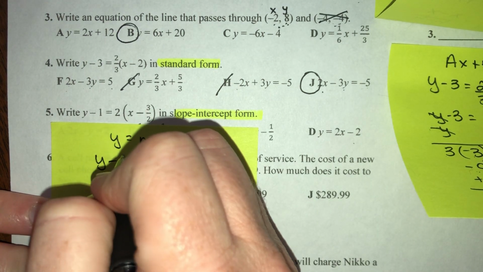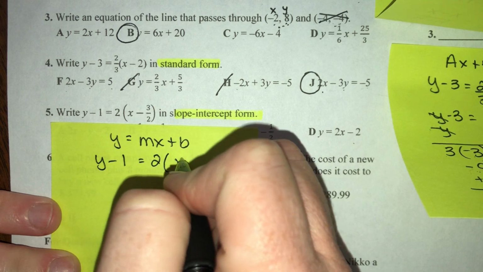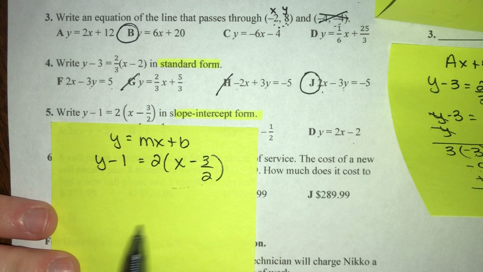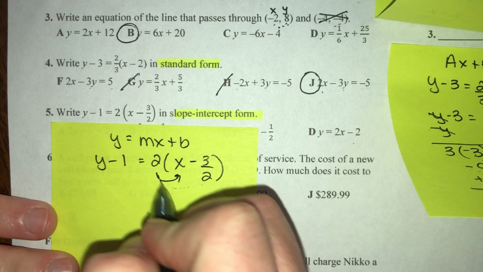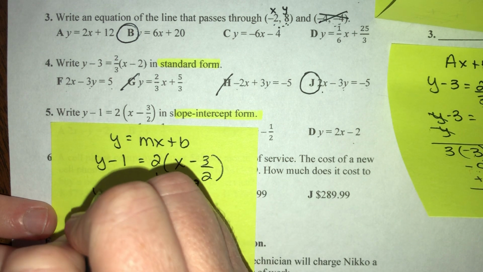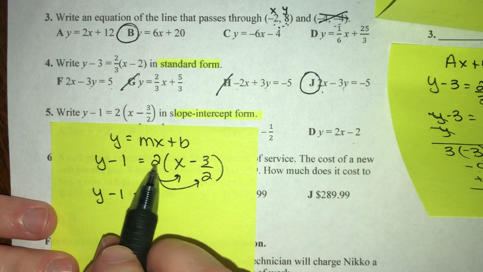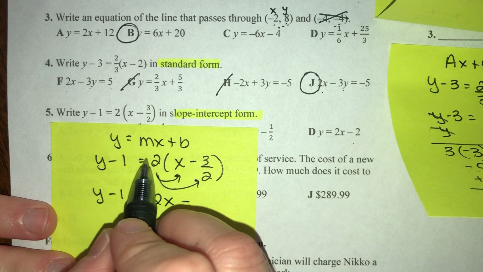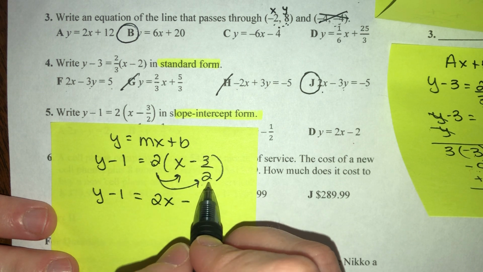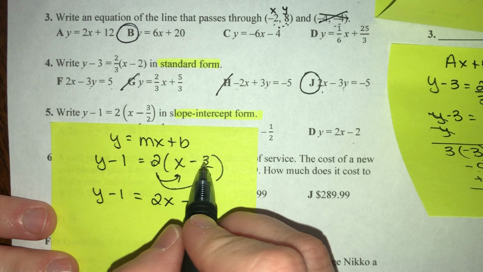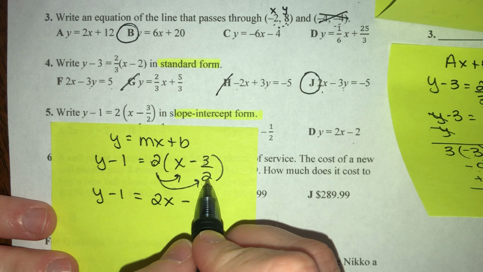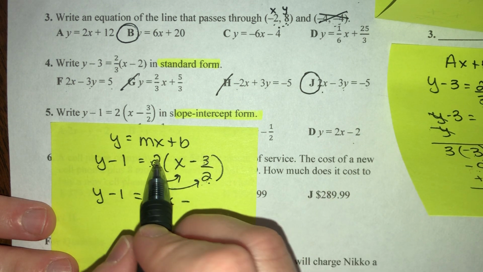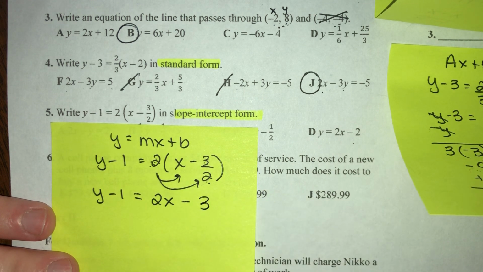So I've got y minus 1 equals 2 times x minus 3 over 2. First thing I want to do is get rid of parentheses, so I'm going to distribute. y minus 1 equals 2 times x is 2x. Bring down that minus sign. 2 times 3 divided by 2. Well, 2 times 3 is 6. 6 divided by 2 is 3, right? So 3 divided by 2 times 2 is just 3. The 2's cancel each other out.